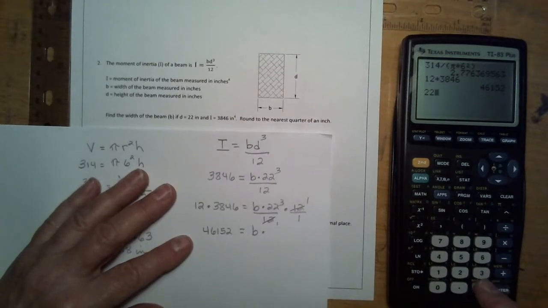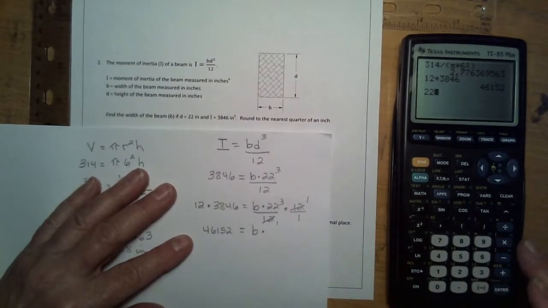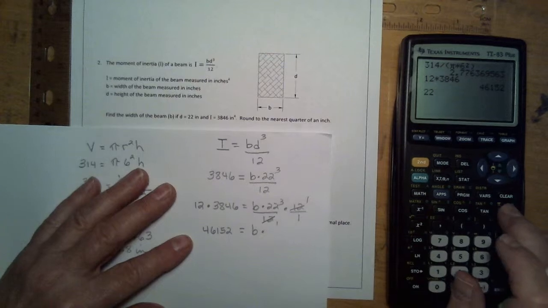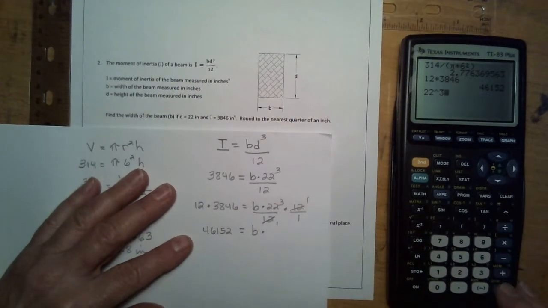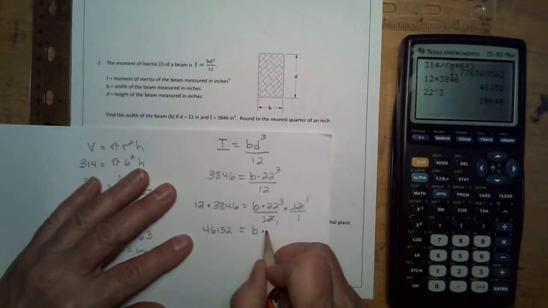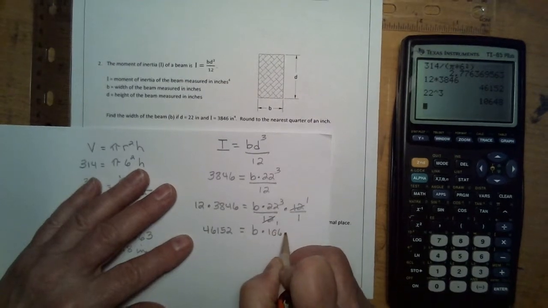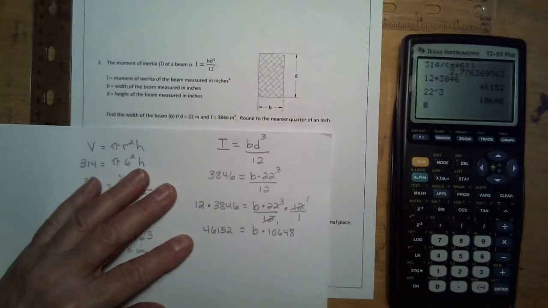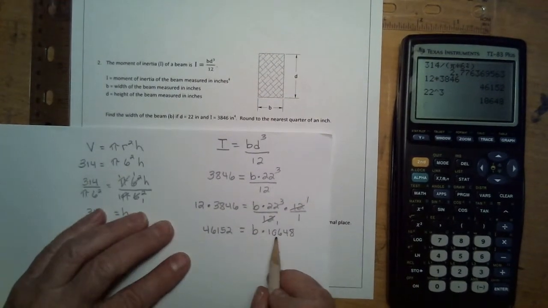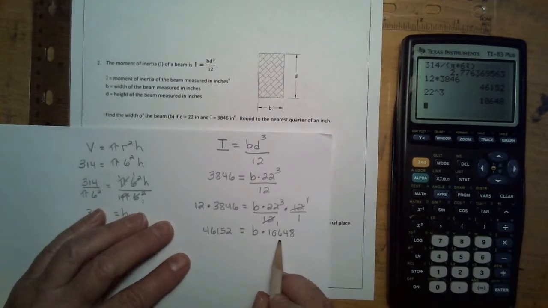22 to the third power, 22, and I need a caret. My caret key on this calculator is over here, to the third, 22 to the third. So I get 10648. Okay, and I'm ready to solve for B, so I'm going to be dividing both sides by this number.